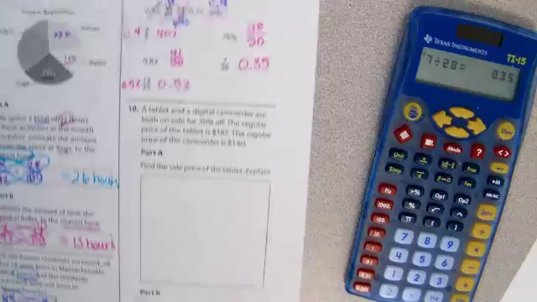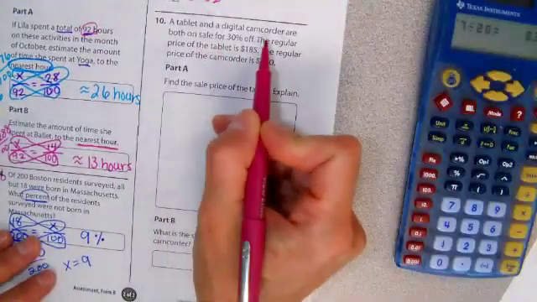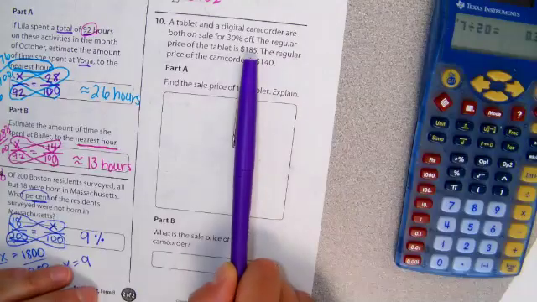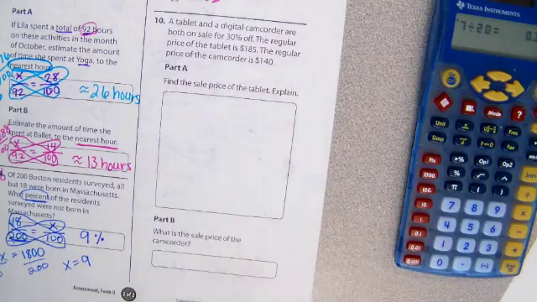Number 10, we are to the last one, but there's 2 parts. Okay. A tablet and a digital camcorder are both on sale for 30% off. The regular price of the tablet is $185. The regular price of the camcorder is $140.